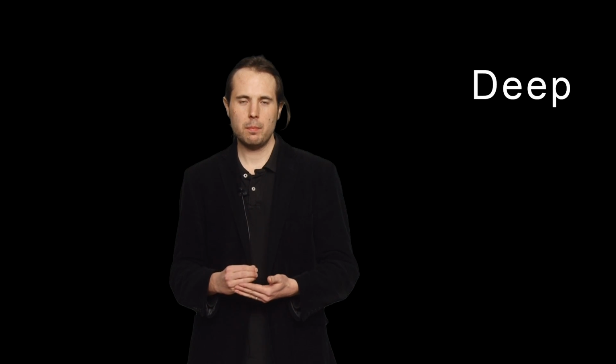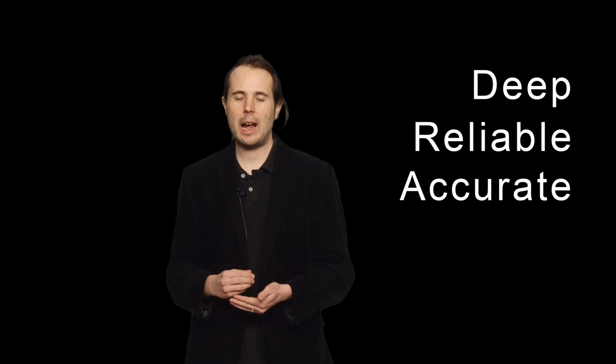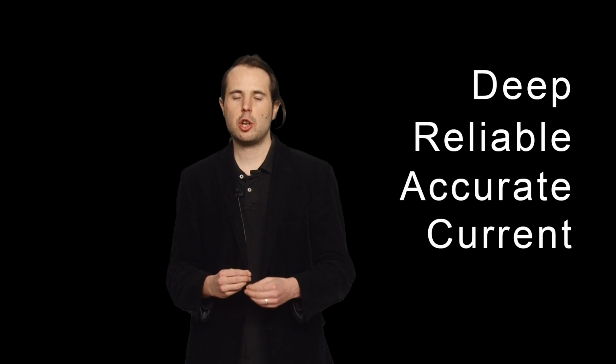There are many, many different sources. But in academic research, the key thing is to understand your source, to understand what kind of information you are getting. Now, there are many ways to analyze sources, but there are 4 simple criteria we can use. And these are how deep your source is, how reliable your source is, how accurate your source is, and how current your source is.